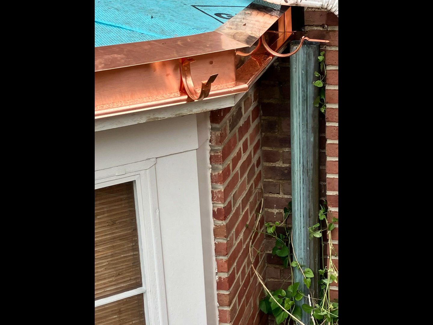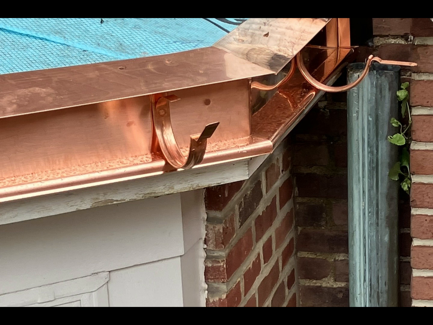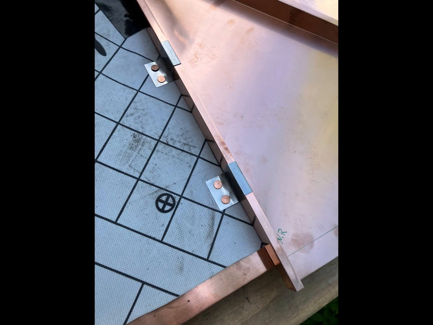Gutter hangers/brackets are installed and secured with stainless steel screws at the rafters. Both the sill cover flashing and drip edge will be secured using copper nails. A layer of rosin paper will be placed as a slip sheet between the underlayment and the copper to prevent the hot copper from melting and sticking to the underlayment.